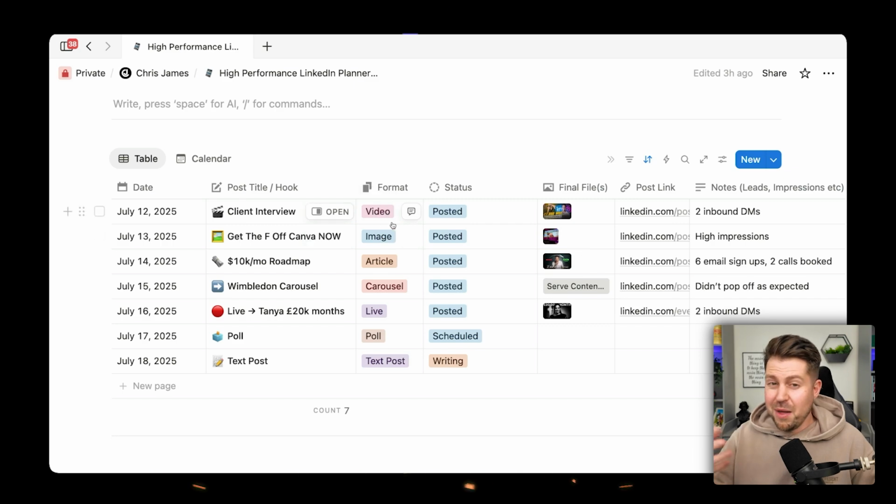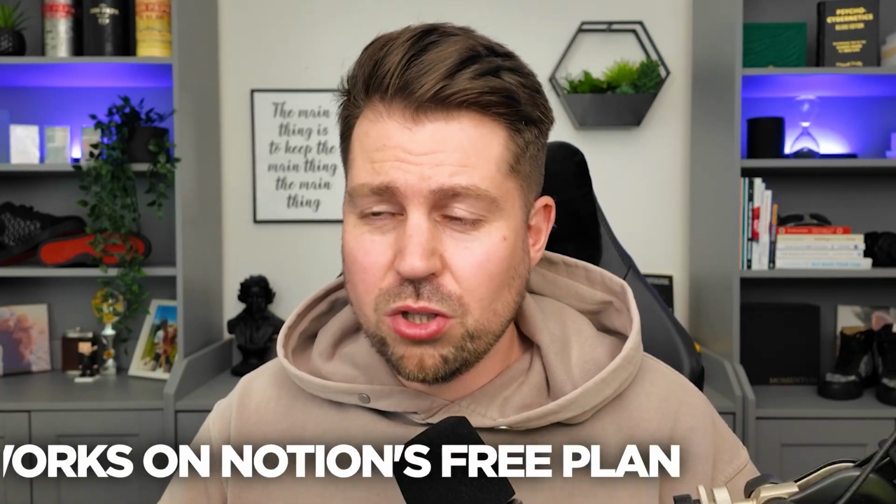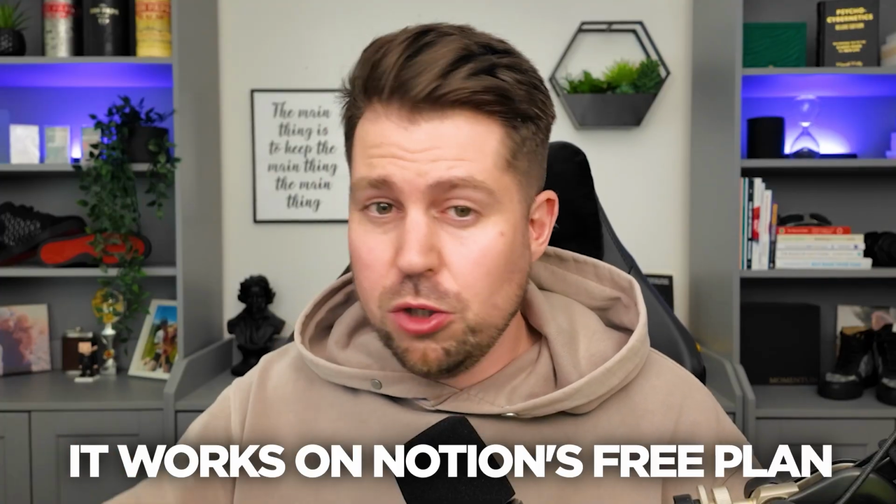The best thing about this is I've built a template for every single one of these formats, whether it's video, images, articles, carousels, lives, polls, or simply text posts. And even better news, it works on Notion's free plan, so you can literally duplicate it and you're good to go. Before we get into the technical stuff, I'm just going to show you how I use it very quickly.